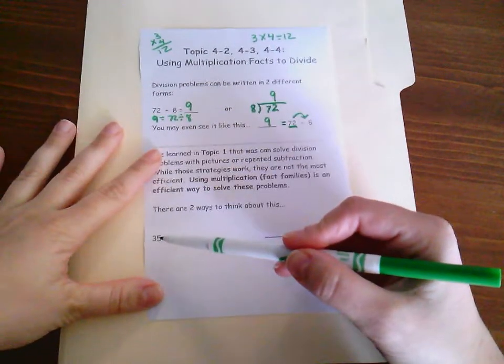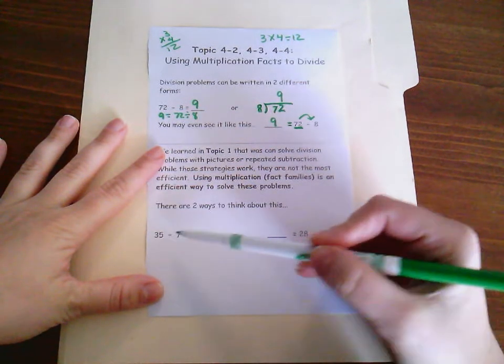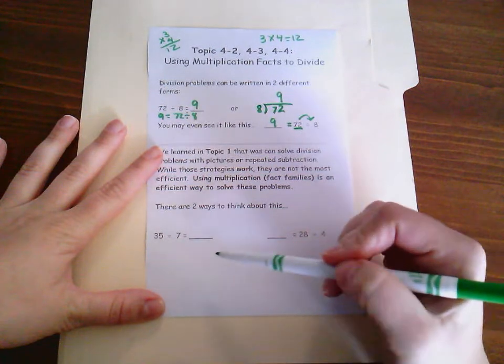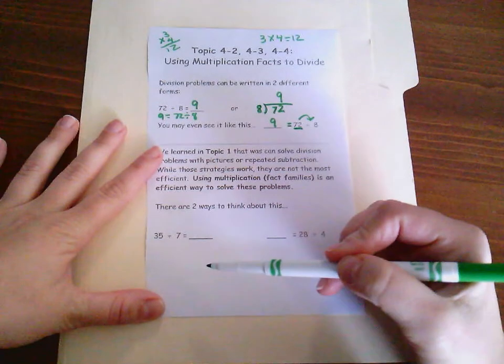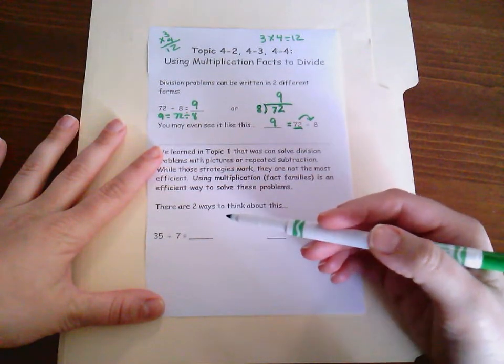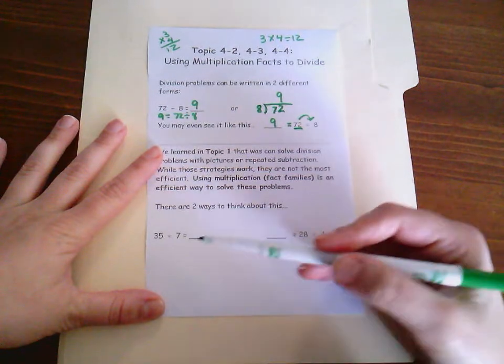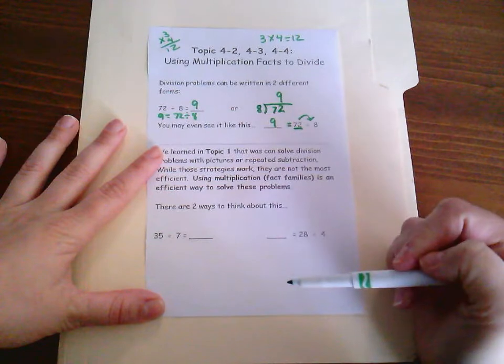So here I have the problem: 35 divided by 7 equals blank. I could draw a picture where I have 7 boxes and then I count out 1, 2, 3, 4, 5, 6, 7, and I keep doing that until I've gotten up to 35. Again, that's not very efficient. I could use my repeated subtraction and do 35 minus 7 and continuously subtract 7 until I have nothing left. But we can be more efficient than that.